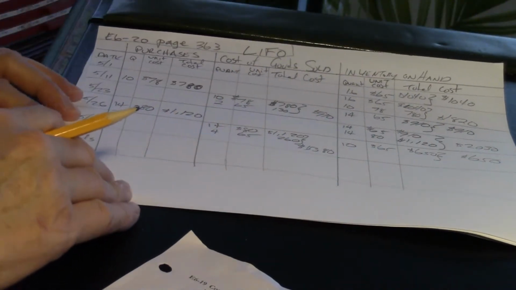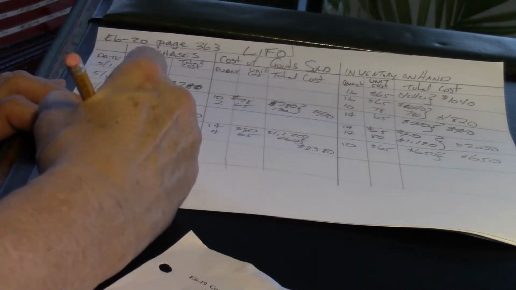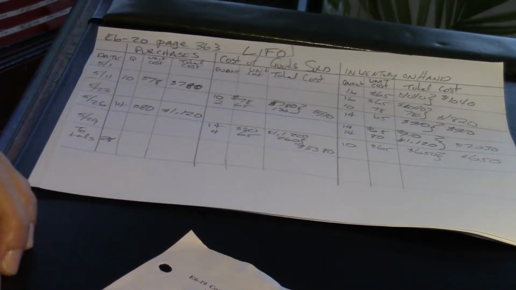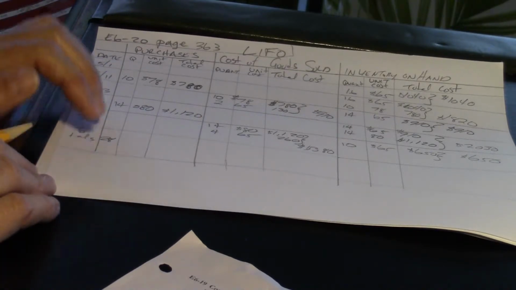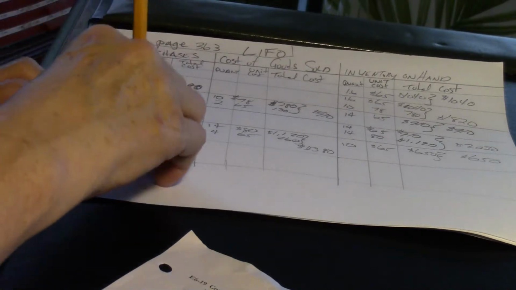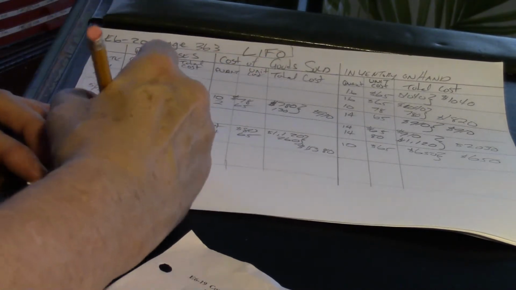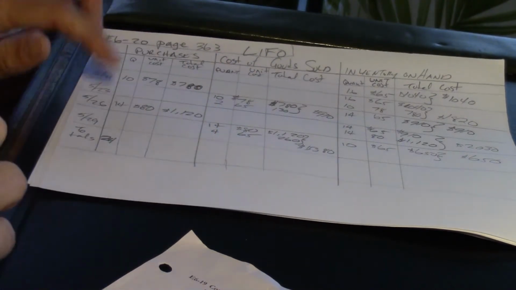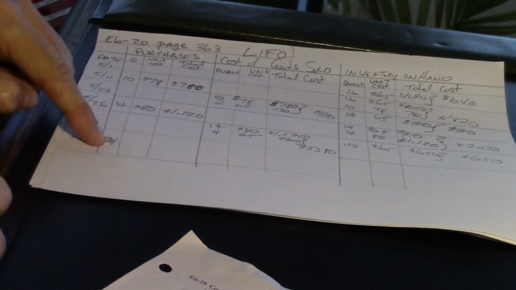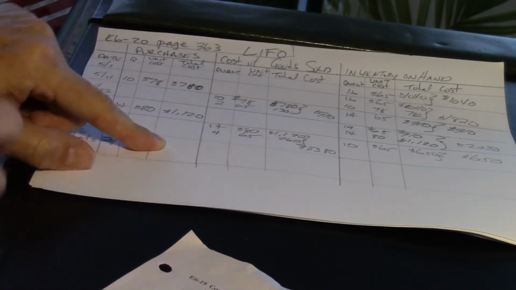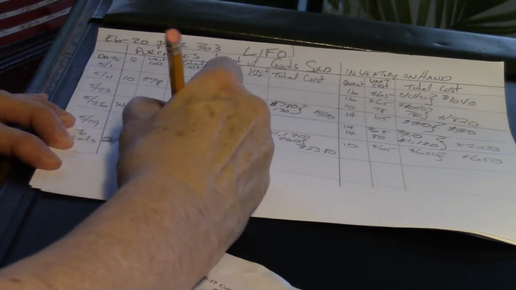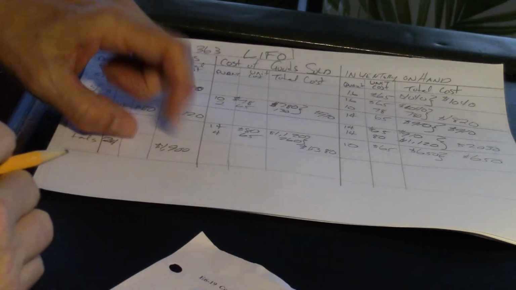So what's our totals? Well, we purchased 24 tires. I'm sorry, 24 tires. 10 and 14 is 24. And the cost of them was $1,900, so there's our purchases.